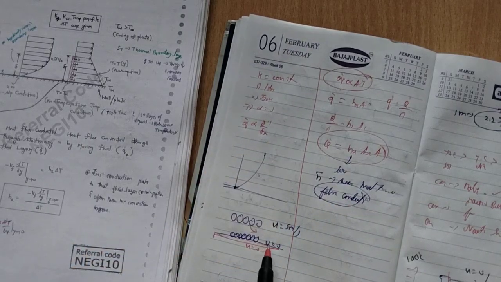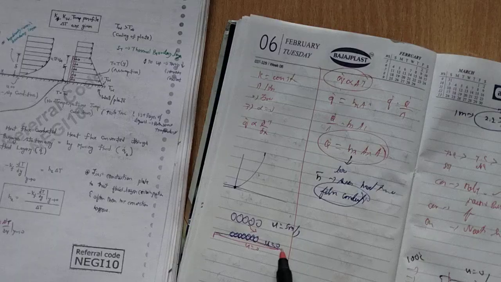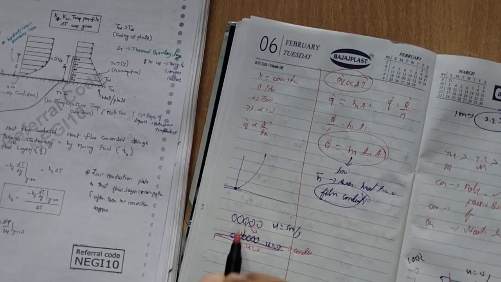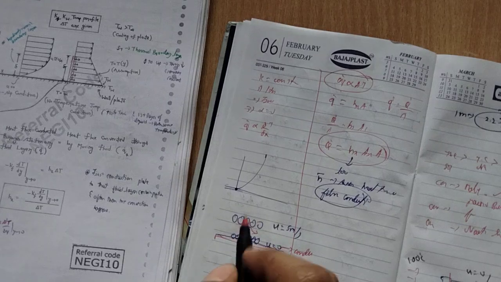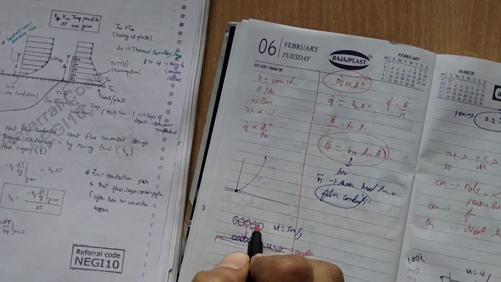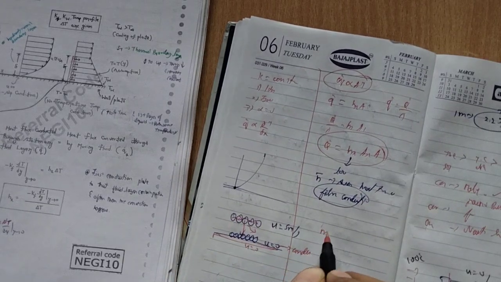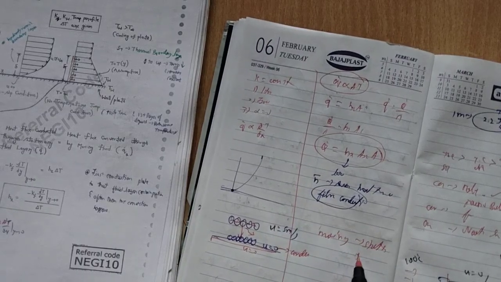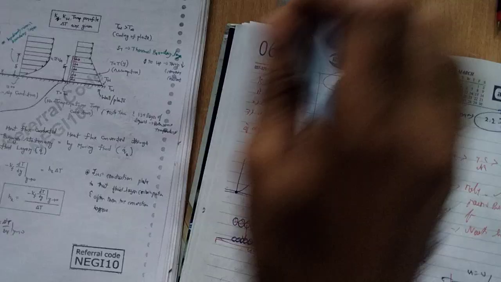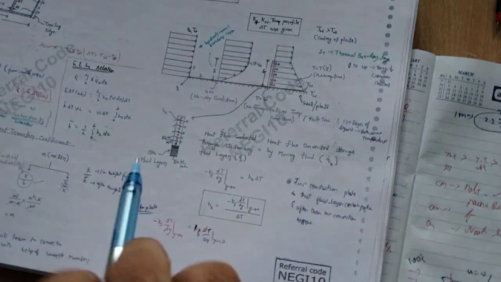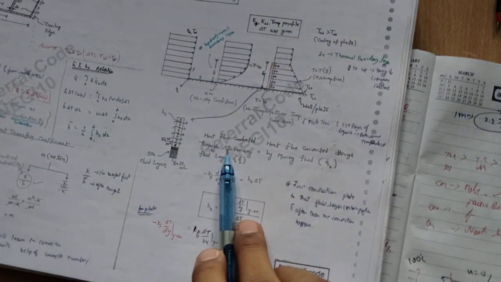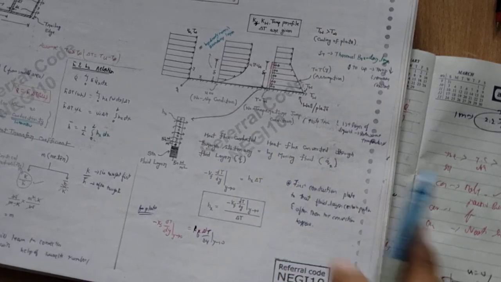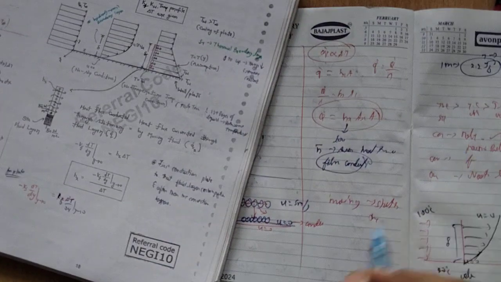As u is 0, there is no movement occurring, so this is considered conduction. From molecule to molecule the heat transfer occurs. Guys, this is a moving fluid, and from moving to stationary, heat transfer is occurring. That's why it is mentioned here: the heat flux conducted through the stationary fluid layer equals the heat flux conducted to the moving fluid layer. The top one is moving, the bottom one is stationary.